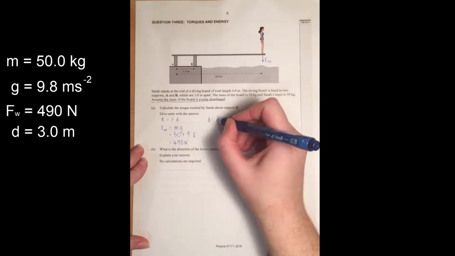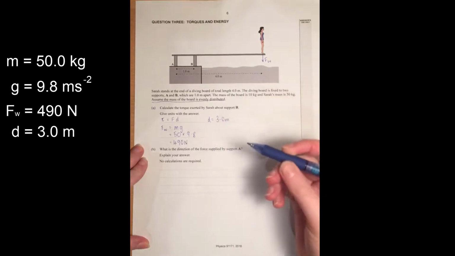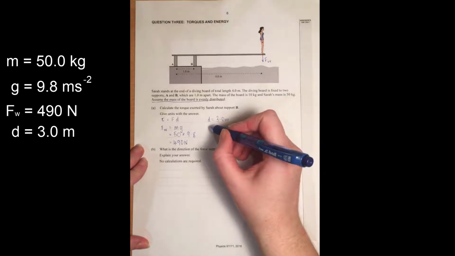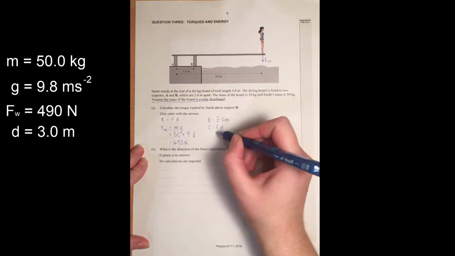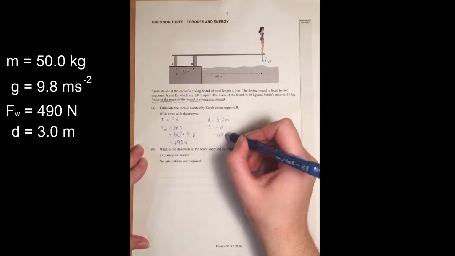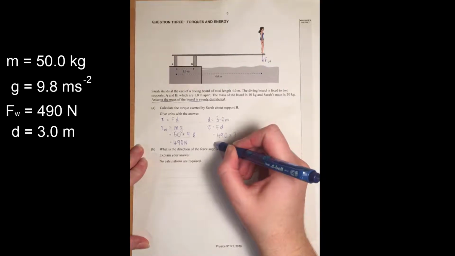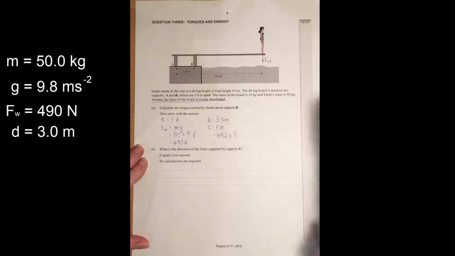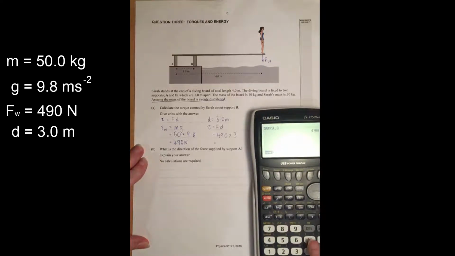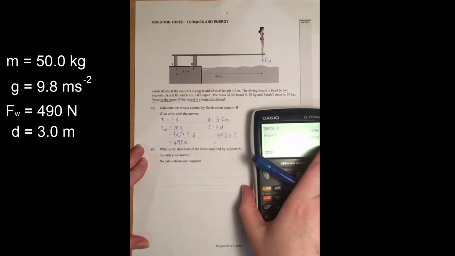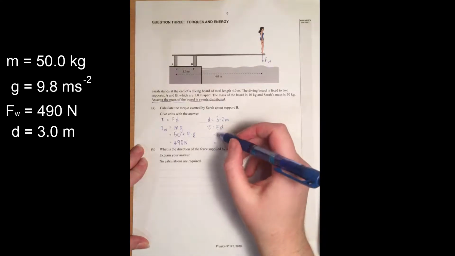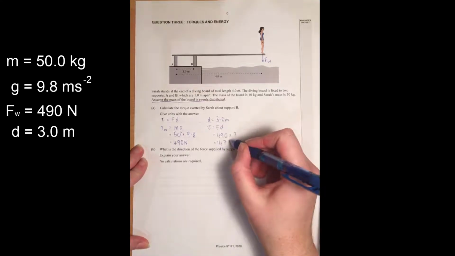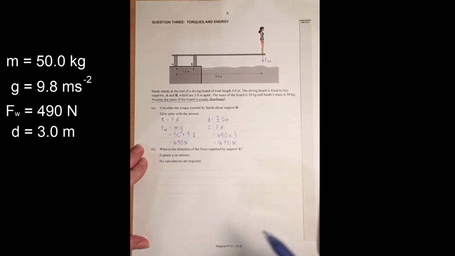So our distance is going to be 3 metres. We can then just put that into our equation, and we should get an answer of 1,470 newtons.